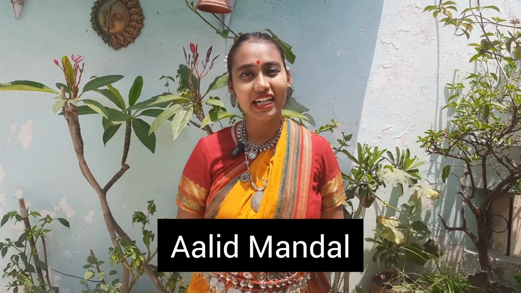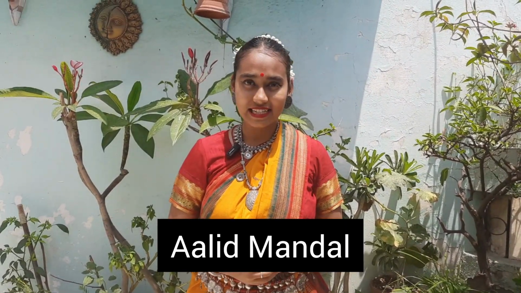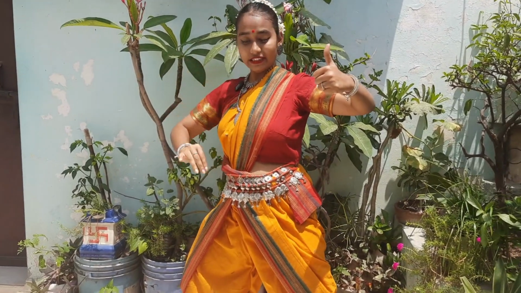Third is Aalid Mandal. In this, the left hand will be in Shikhara Mudra, the right hand in Tatka Mukha, the right leg will be taken apart and the knee will be bent. The distance should be 1 leg distance, and it should look like you are fitting a bow to an arrow.